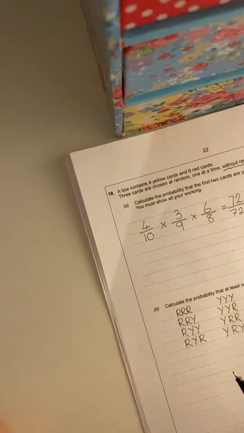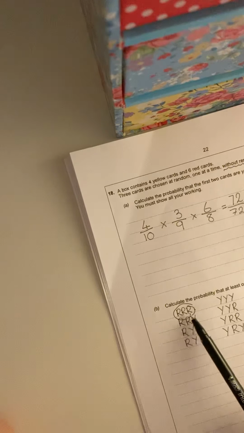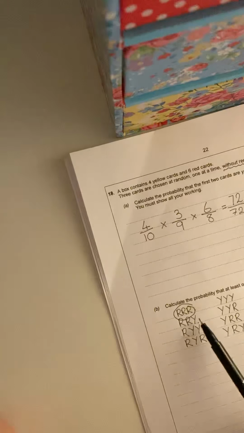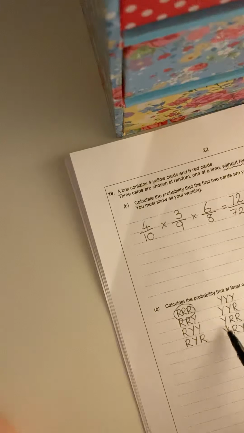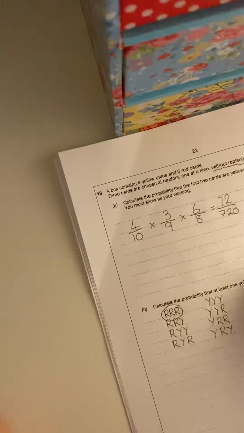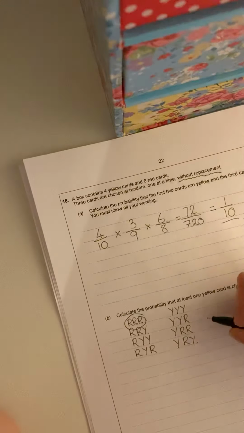And the only one which doesn't have a yellow card in it, because I could work out the probability of each of these and add them together, but that'd take an awfully long time. So the only one that doesn't have at least one yellow card is this one here. So what I'm going to do is work out the probability of picking out 3 reds and take it away from 1, because all probabilities add up to 1, and it'll tell me the probability of all these different ones happening.